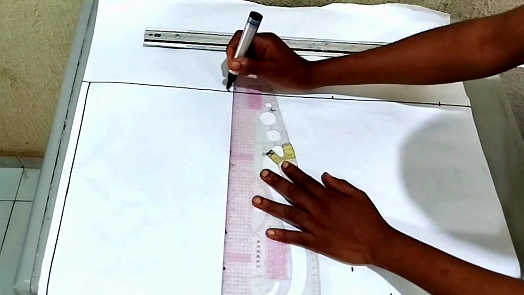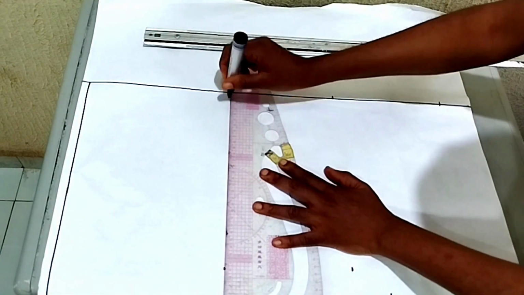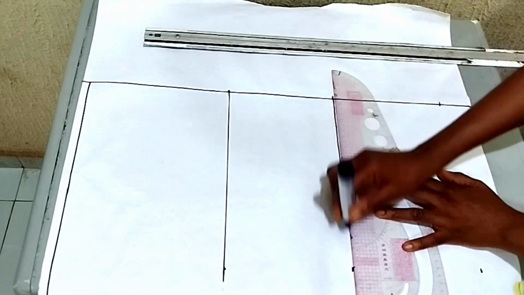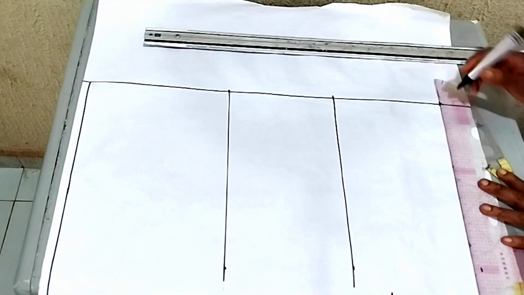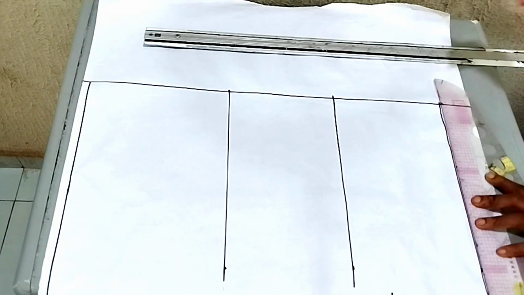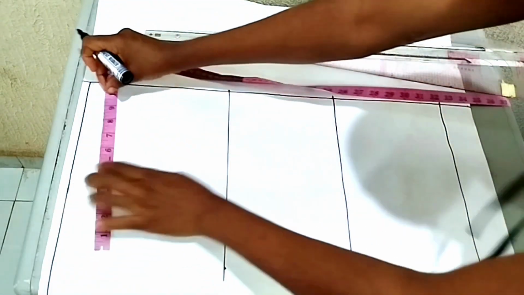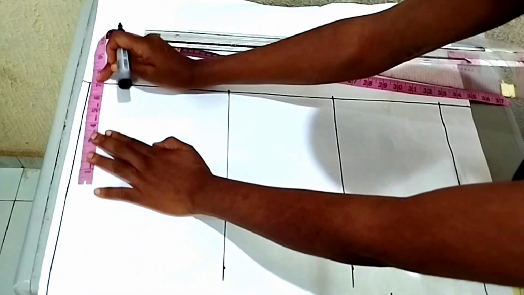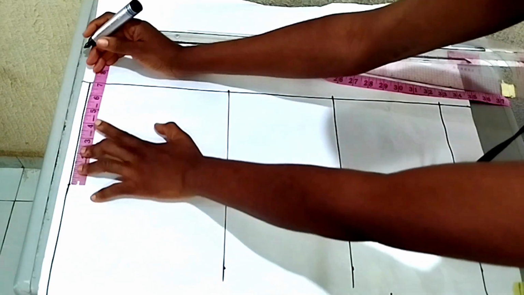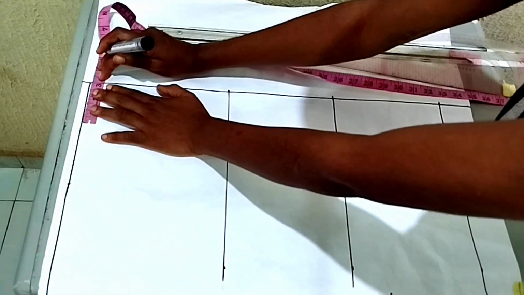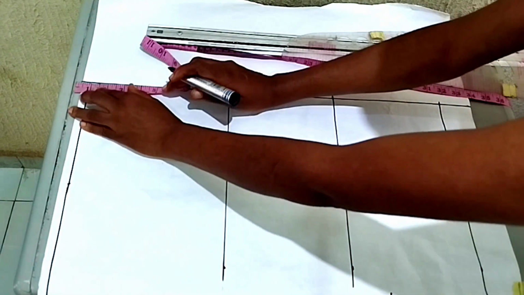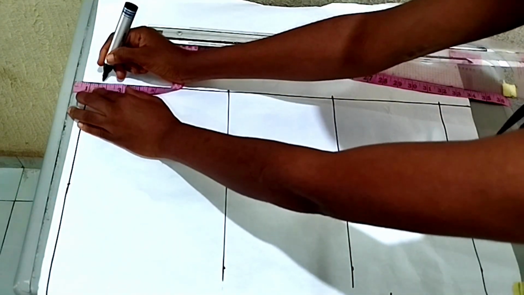But for the back, I'll be sloping down by 1 inch. So I'll still use the 8.5 inches. I sloped down by 1.5 inch for the front, then 1 inch for the back. Remember that 8.5 is the chest line for both front and back. So here I'm getting the shoulder and then the neckline, 3 inch by 1 inch depth, and then I marked it.